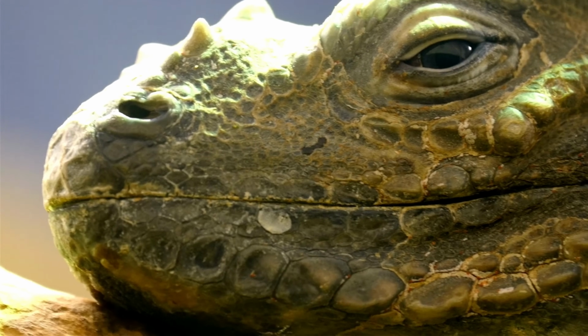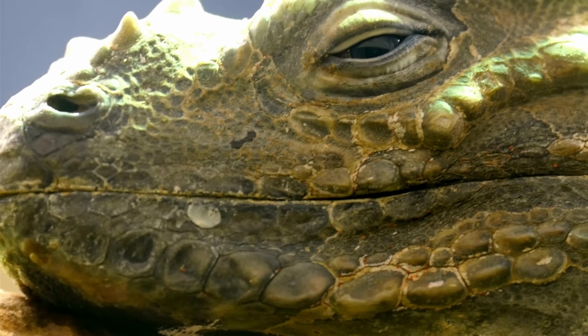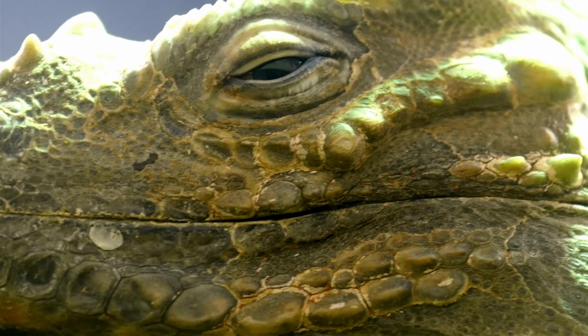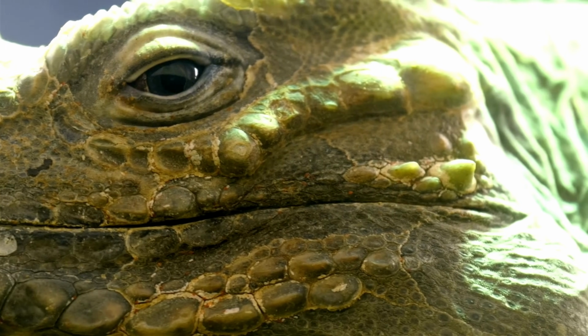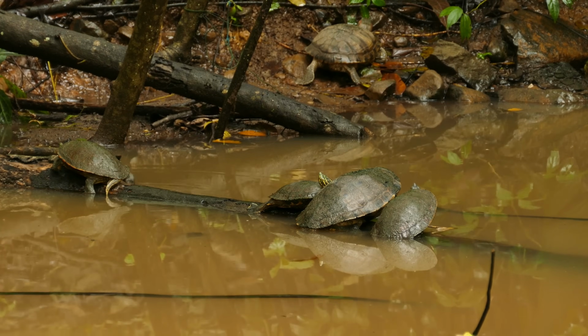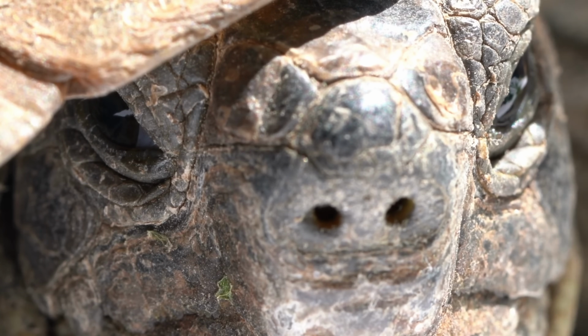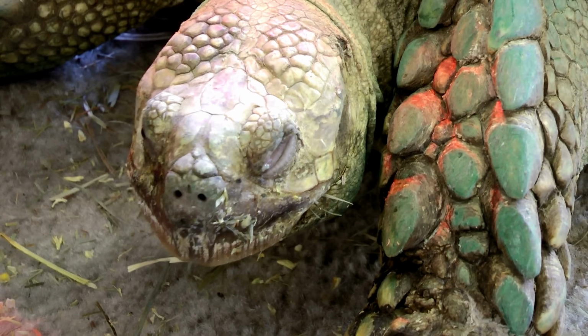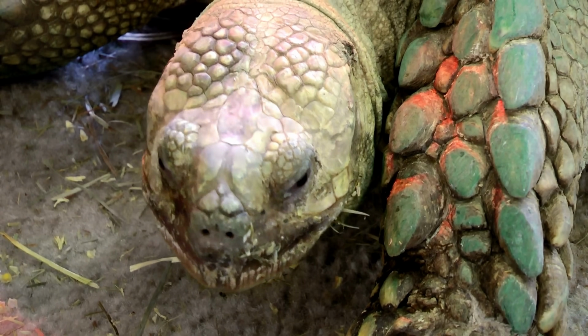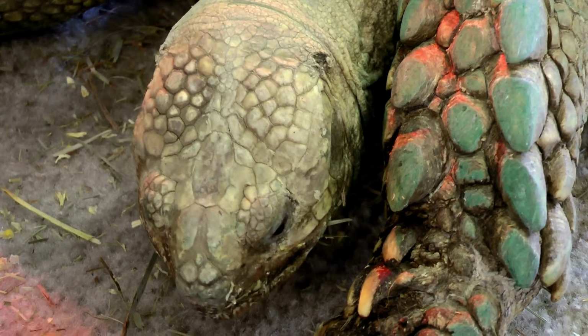Number 1, the mata mata turtle. This turtle looks like a cross between a crocodile and a turtle, and it's just as goofy as it looks. They're found in South America, and they prefer slow-moving waters like marshes and swamps. What's really weird about them is that they have no teeth. Instead, they have these weird flaps of skin that look like tongues, but aren't.